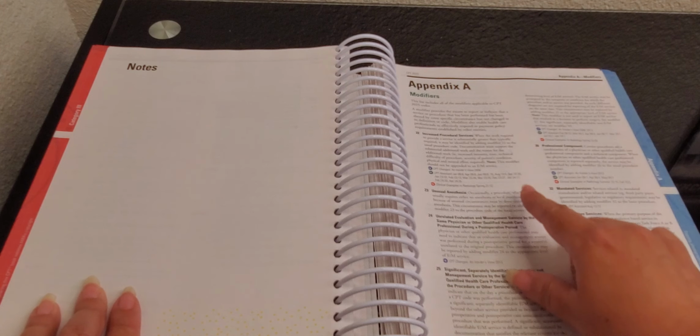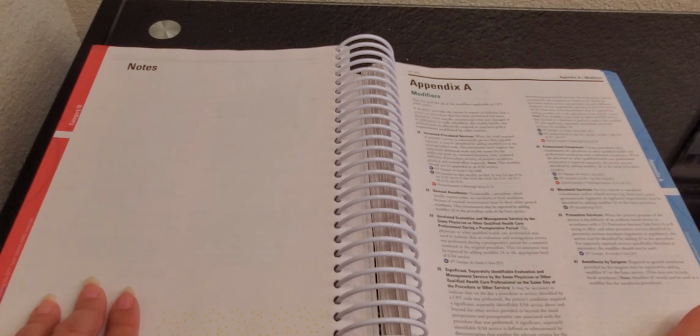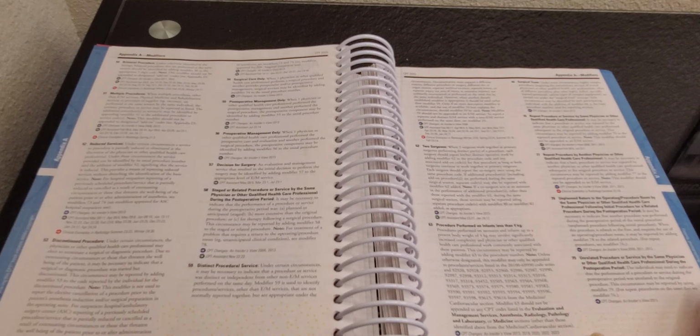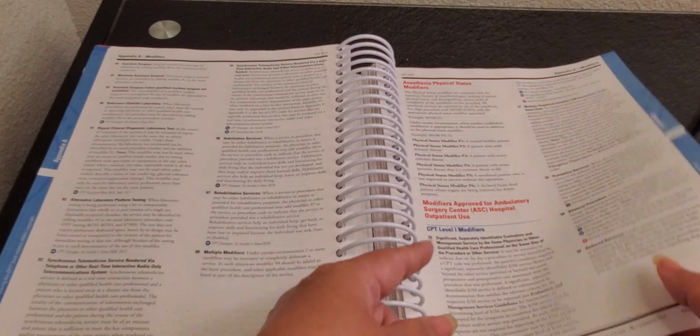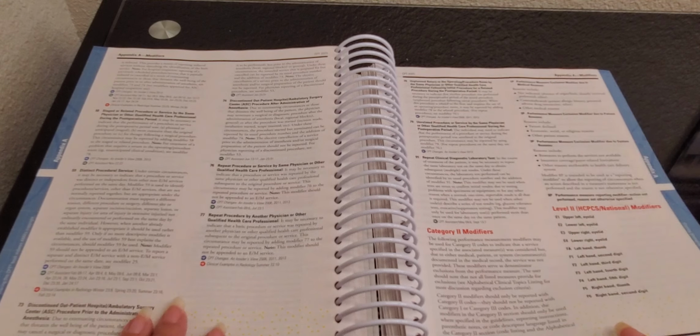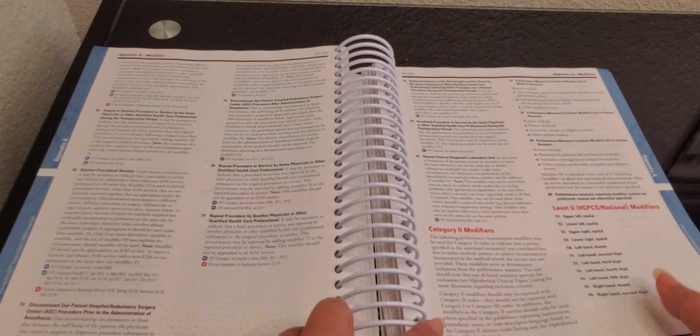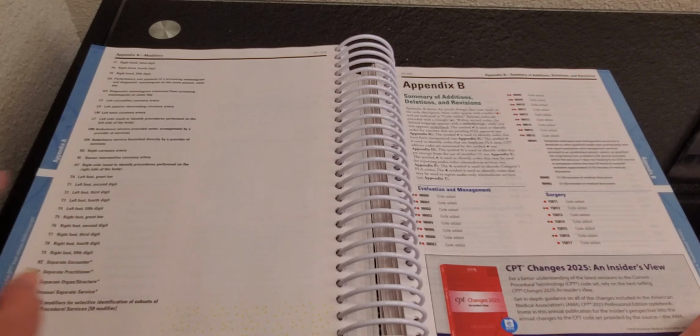Appendix A was what I was talking about earlier. It's got all of the modifiers listed here, and then it's got an explanation for them here. So if you're ever confused or you don't know where, this is a great read. And it talks about CPT Level 1 modifiers. And where do those apply? Category 2 modifiers, and then Level 2 HCPCS modifiers are right here as well.